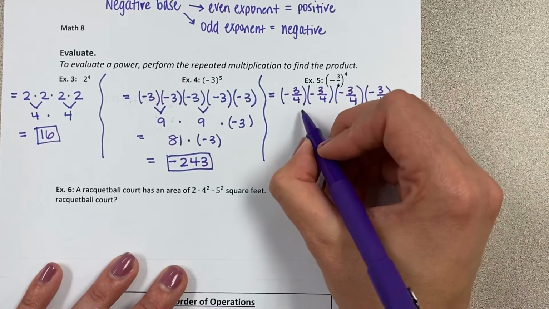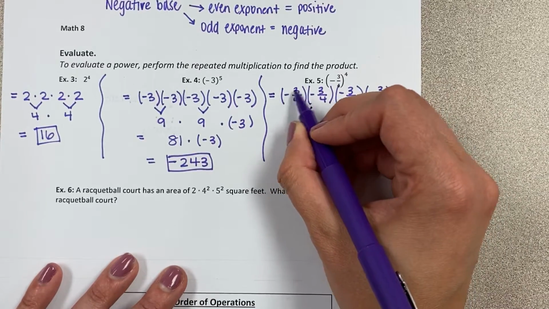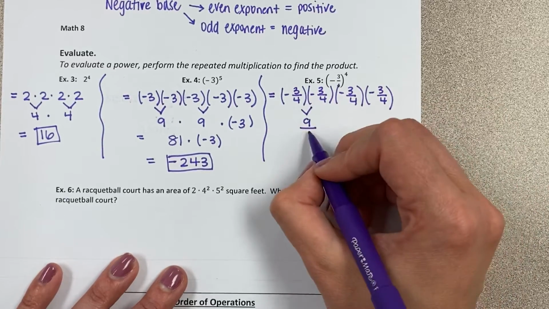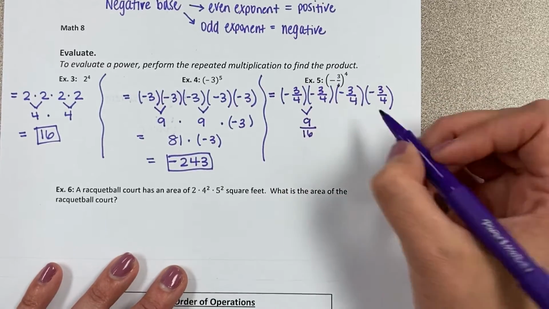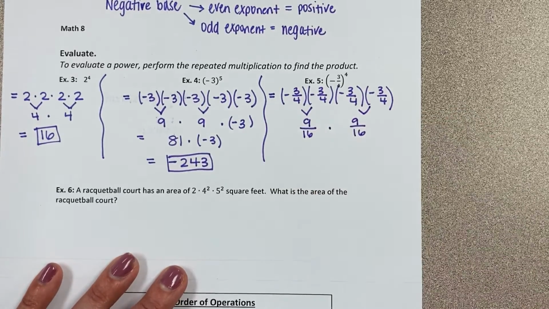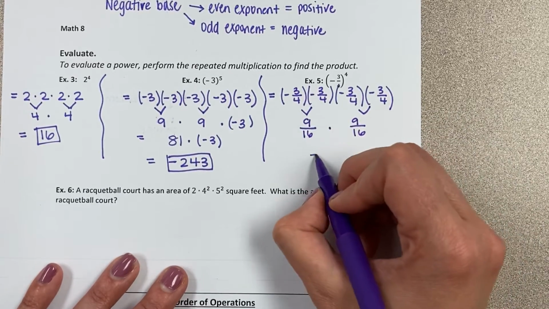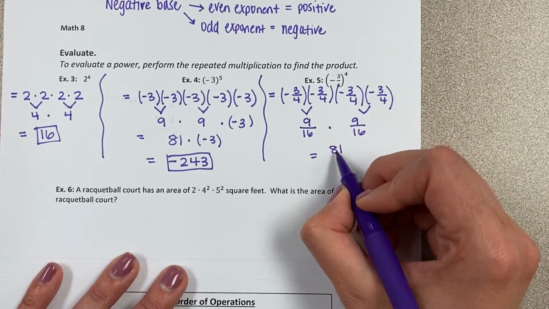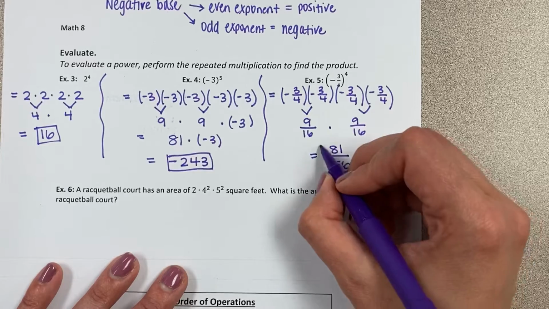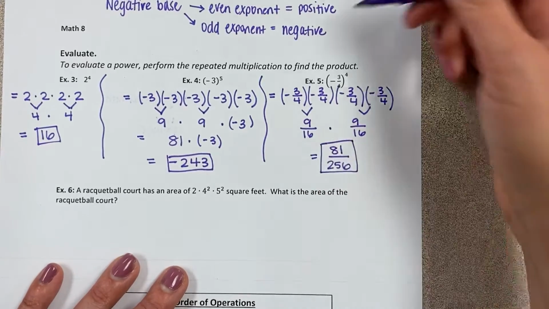All right, so if I simplify this, negative 3 times negative 3 is 9. 4 times 4 is 16. Same thing over here. So we are left with 9 times 9 is 81. 16 times 16 is 256. And it's positive, which fits with the rule.